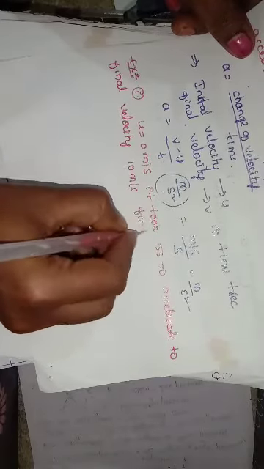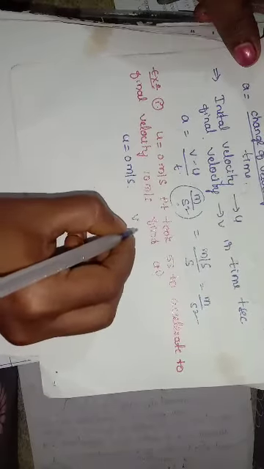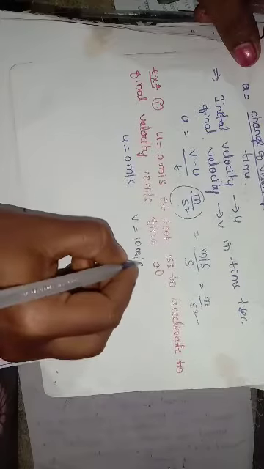Find a, which is acceleration. Here initial velocity is 0 meter per second, right? So it attained a final velocity of 10 meter per second in a time of 5 seconds, right?